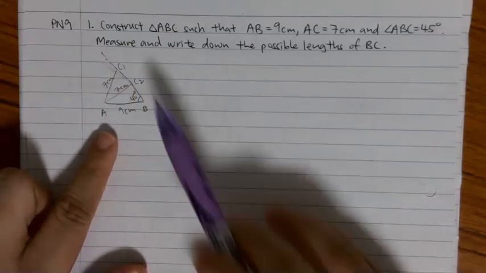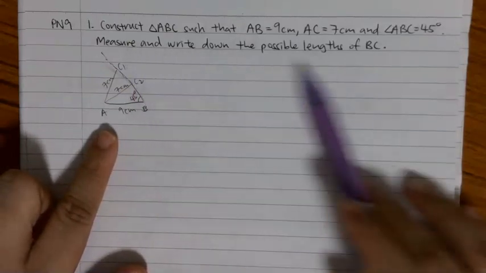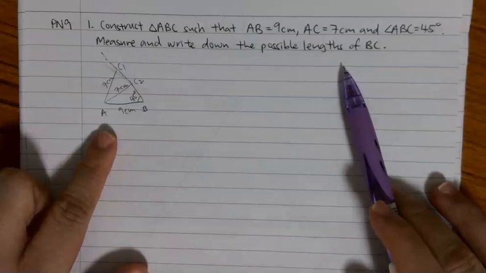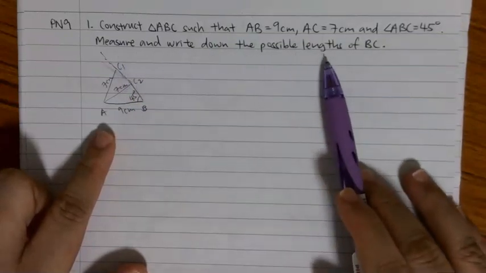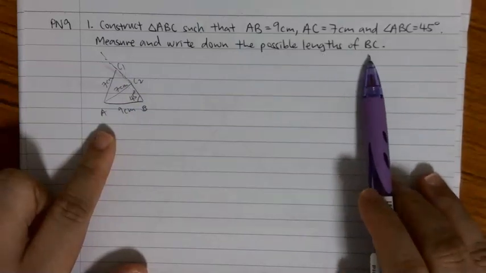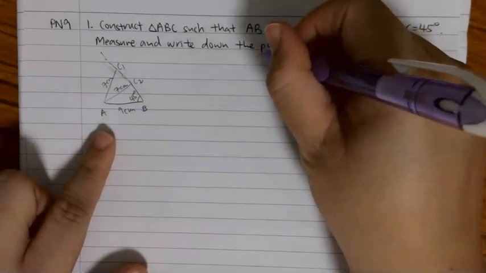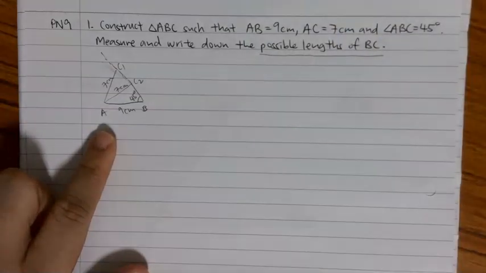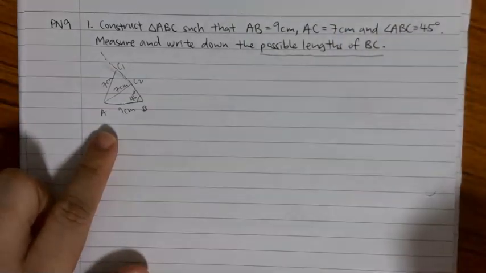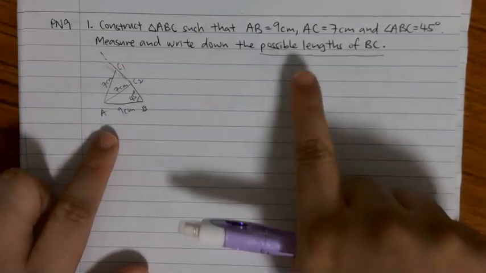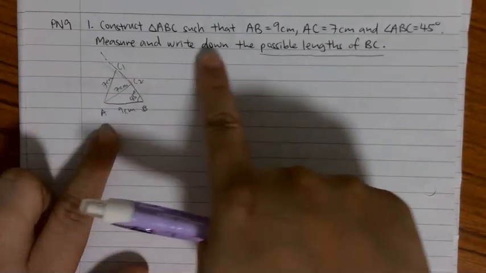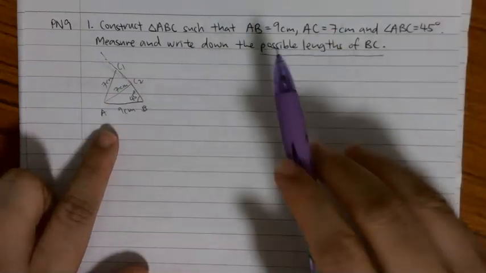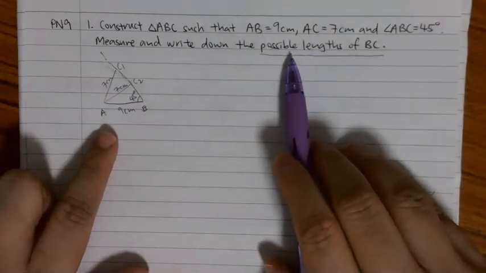The next part of the question actually provides a hint for us, because they say to measure and write down the possible lengths of BC. When they say this, they're giving us a hint that there is more than one possible length of BC. If there is only one possible length of BC, then the question would likely be measure and write down the length of BC.